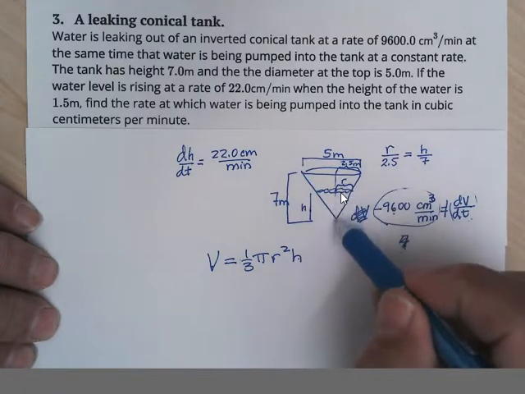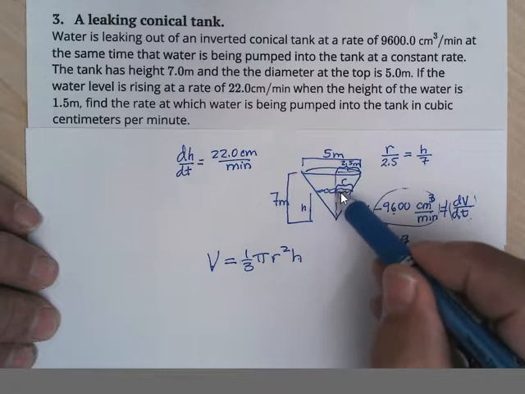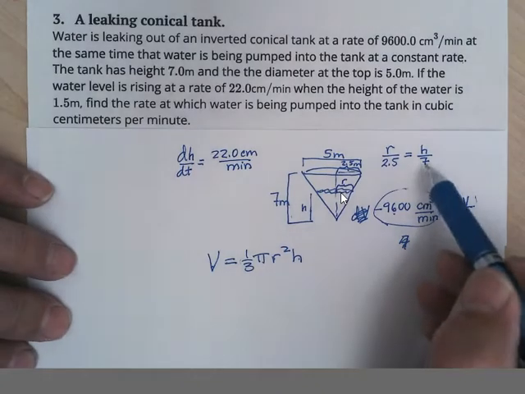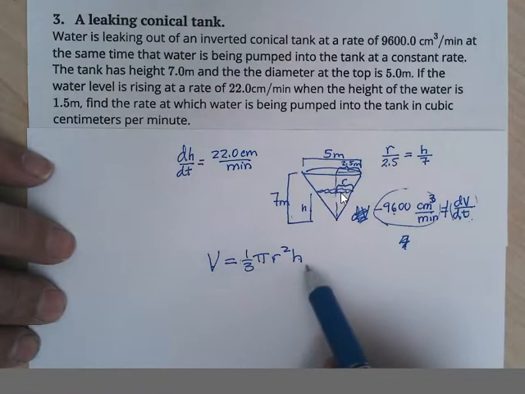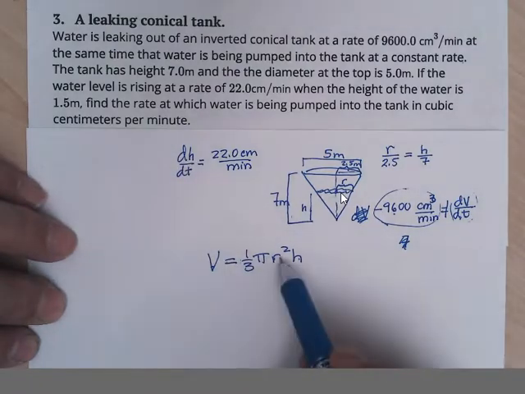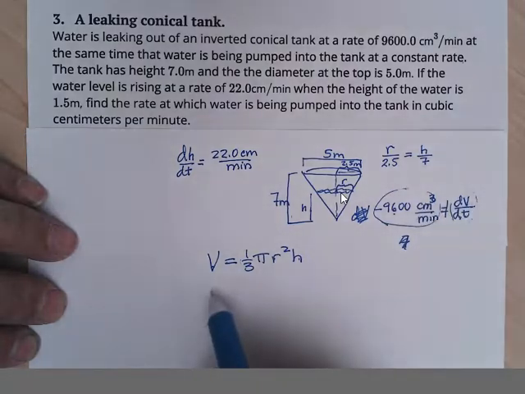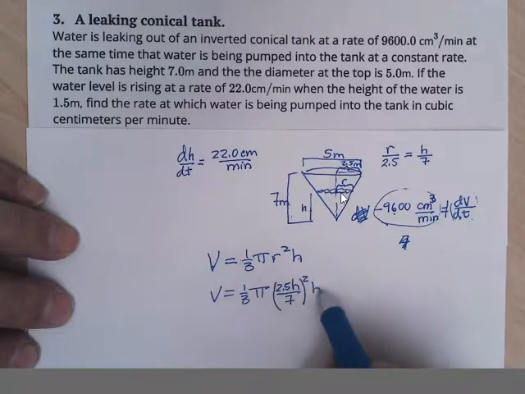And you can see that in these triangles in here. r to 2.5 is h to 7. I need to solve for r so that my relationship will have an h in it. So r would be 2.5 times h over 7. So my volume equation becomes 1/3 pi times 2.5 h over 7, which is r, and we've got to square that, times h.